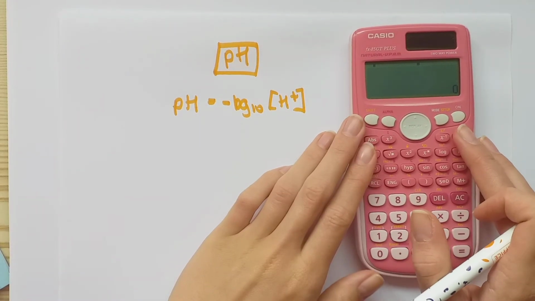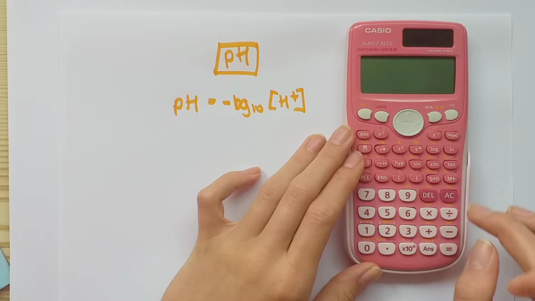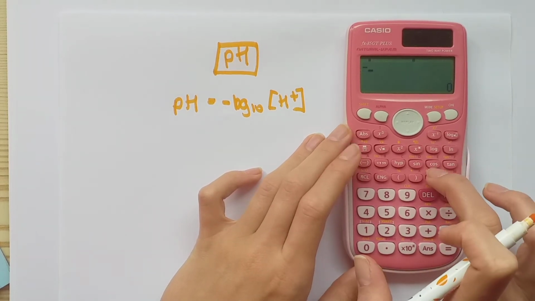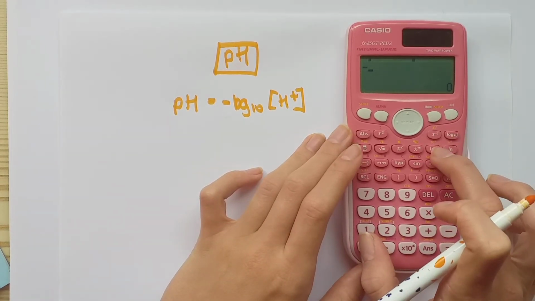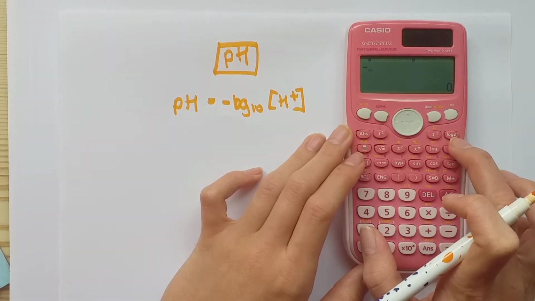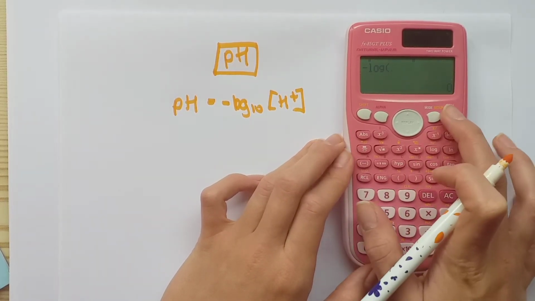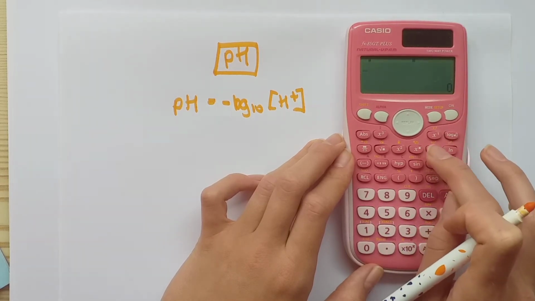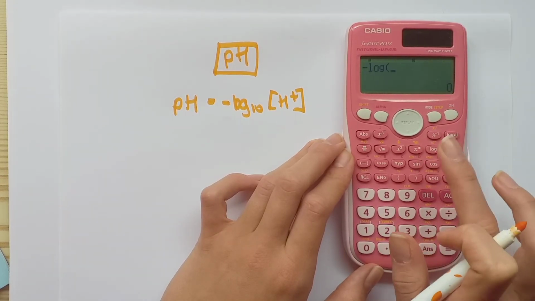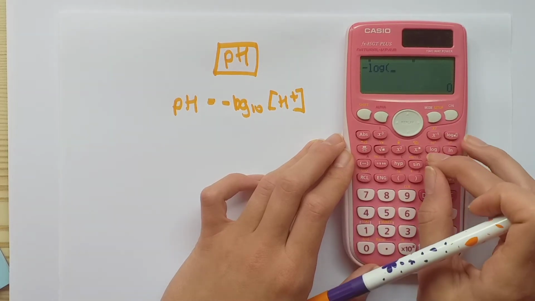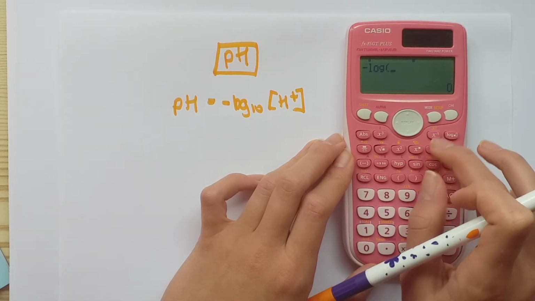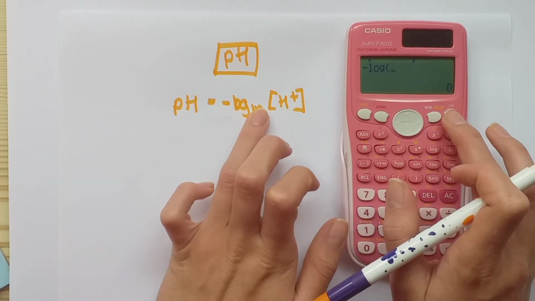Let me show you this on a different calculator as well. You put a minus, and then you've got log. You have two logs, as you can see. One of them is log where you have to put the 10 down. And if you press this log, it already does that for you. That log is log to the 10.